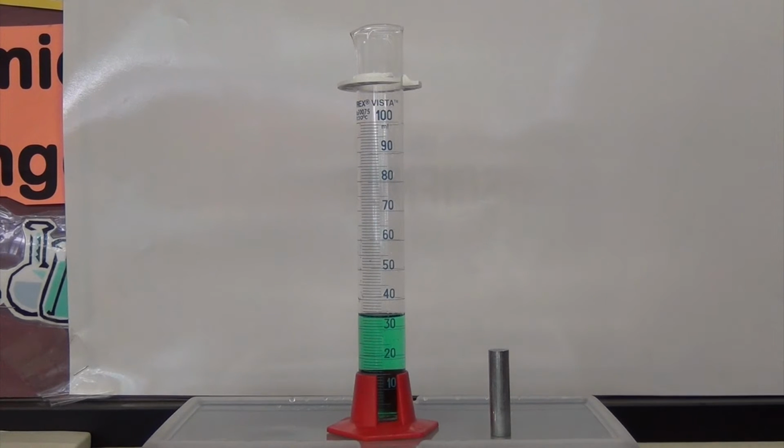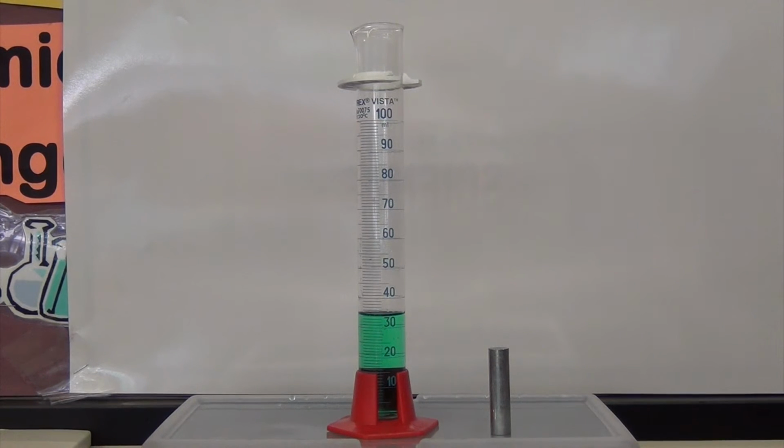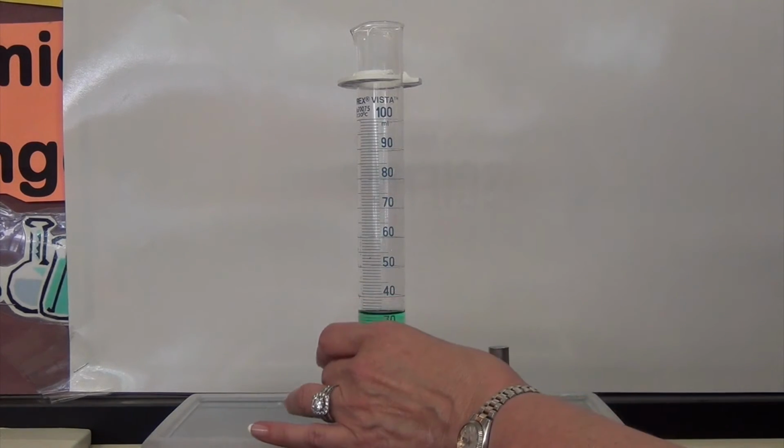In order to read the cylinder properly, I need to be at eye level, and remember, I need to read it to a precision of a tenth of a milliliter. The measurement on the graduated cylinder is read at the bottom of the meniscus. This cylinder is reading 34.1 milliliters of liquid to the bottom of the meniscus.